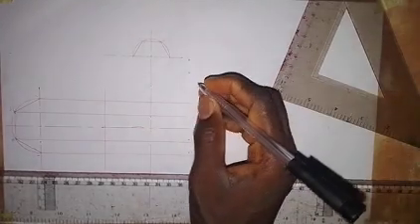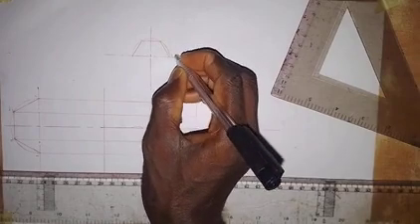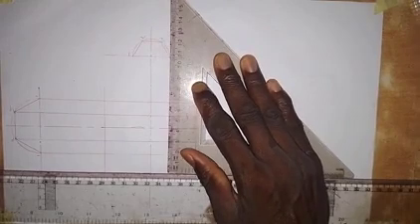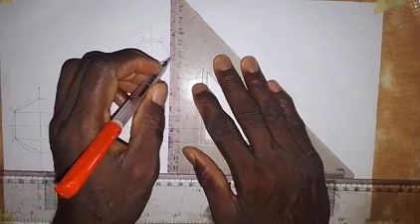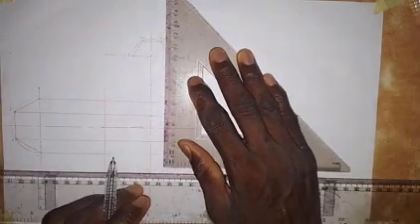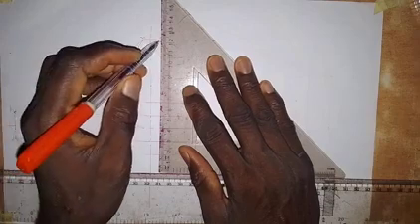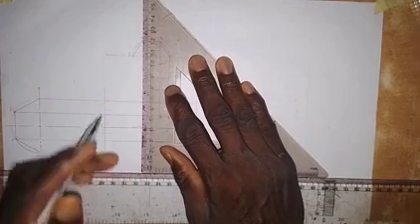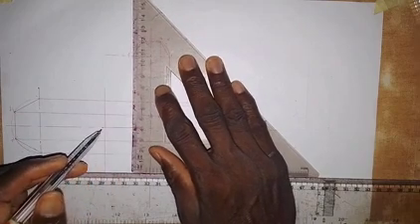The next thing we are going to do is number these points. If we number this point here, we have 1. So this is 2, 2, 1. Then we are going to draw a vertical line from this point, and then also a vertical line from this point. That's from point 2. So we also draw from here, from point 2 again, and we draw from point 1.